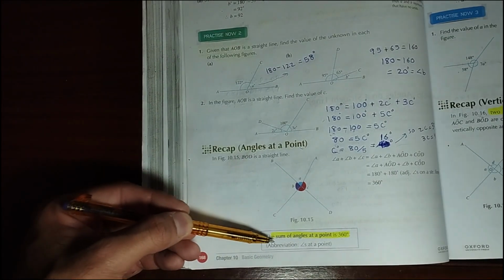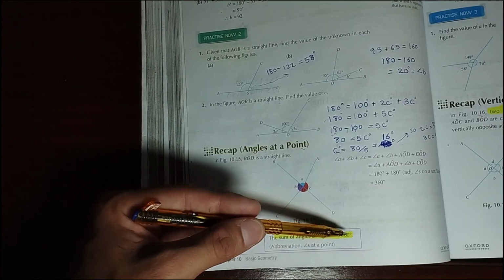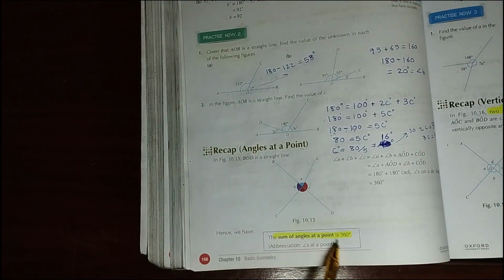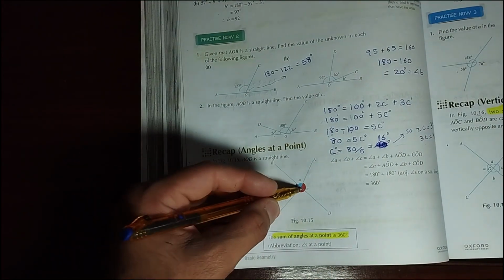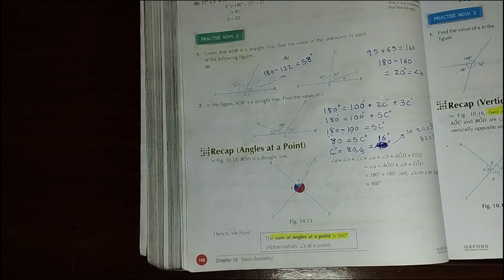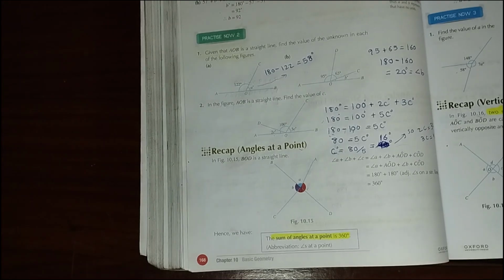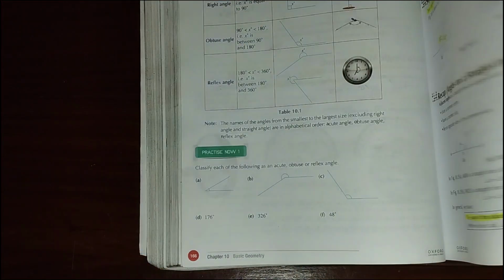Okay, we have one more thing that you need to remember. This is really important. The sum of angles at a point is 360. So if you see a point of intersection and you have angles around it, when you add all of them together, they will be 360. This is the rule. I said we're going to deal with some rules in this chapter, right? These were the rules that I'm talking about.